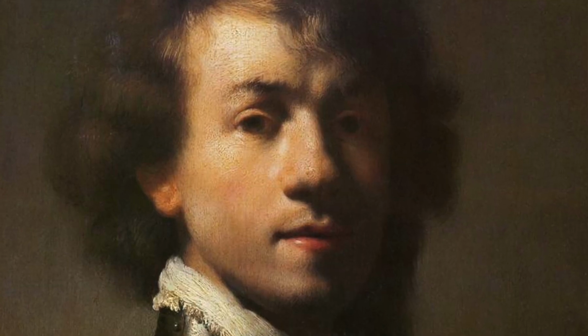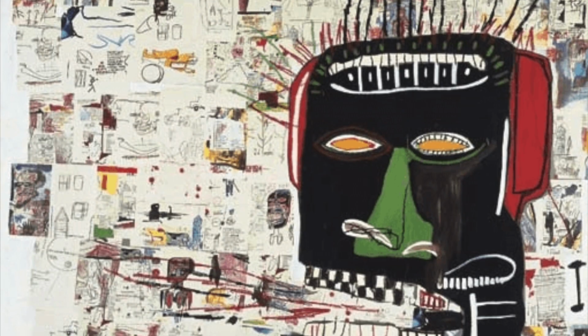Alright, so for this assignment we're going to get some practice drawing facial features. And before we begin, here's a brief disclaimer. There's not one right way to draw a face. Throughout art history, people have done it many different ways. The portraits of Rembrandt are vastly different from the portraits of Basquiat.